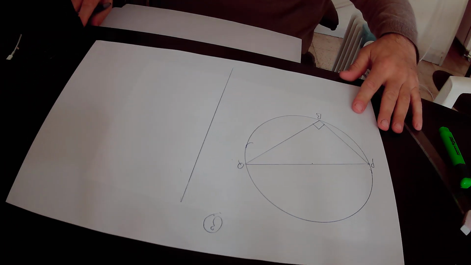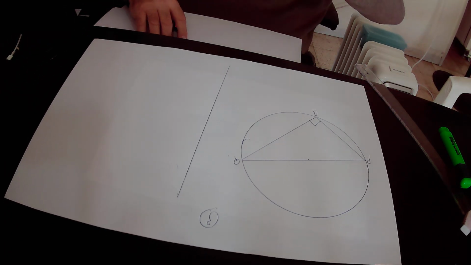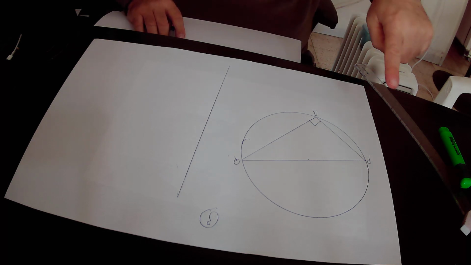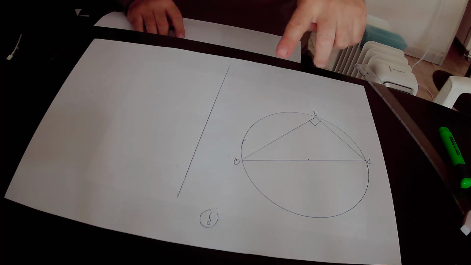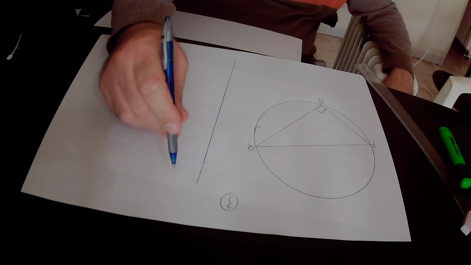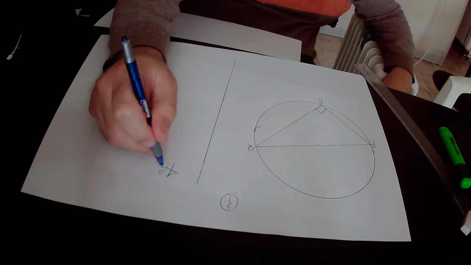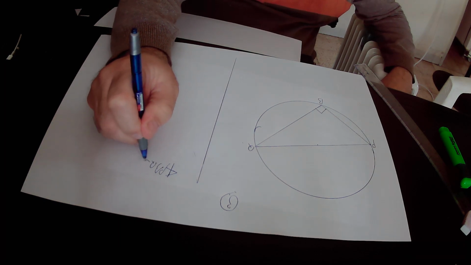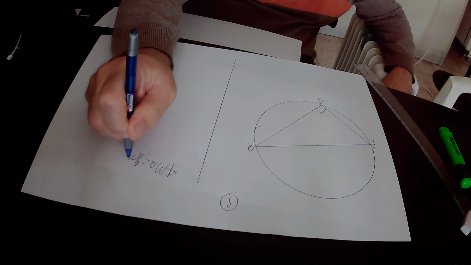So in the drawing we have peripheral angle PBQ. This peripheral angle PBQ is equal to 90 degrees in its size. So write it down: peripheral angle PBQ equals 90 degrees. It is a right angle.